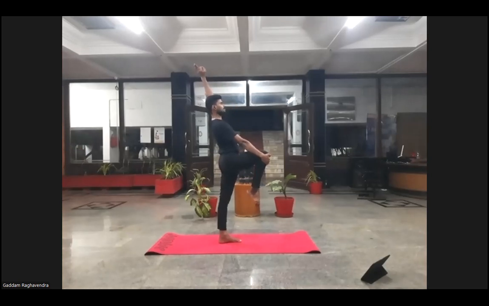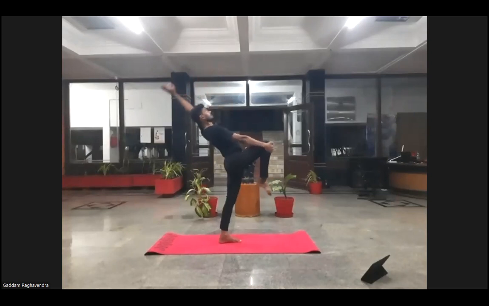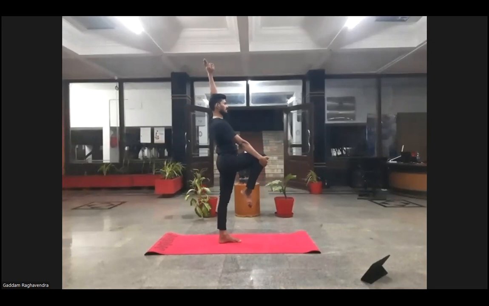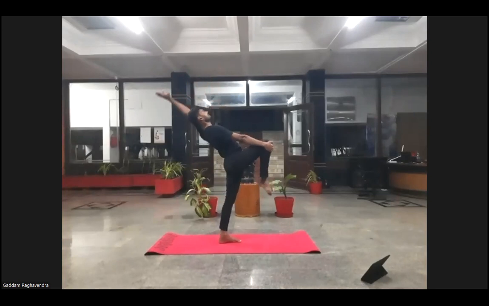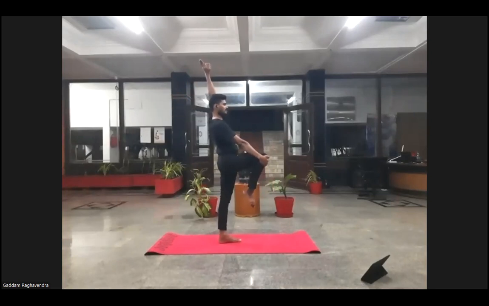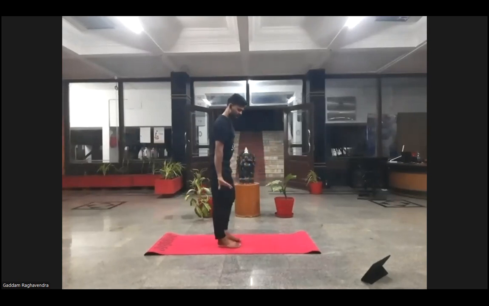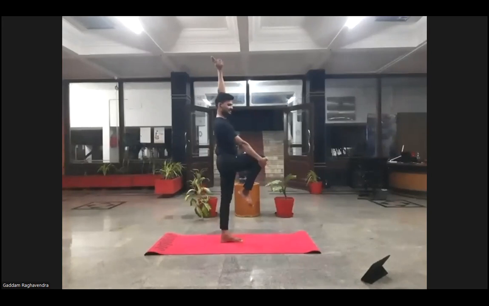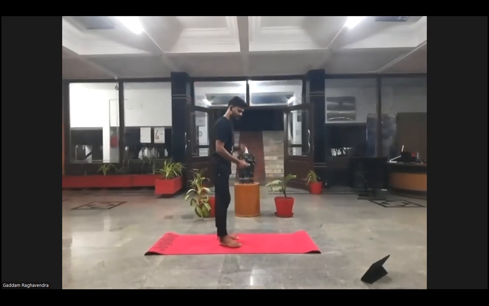Now try to look up and slightly bend back for a few seconds. Let's say one second you try to stay. Again come back. Like this, you do it like an exercise. No problem. You release. Again catch. Hold a position. Push your leg towards the floor. Catch the knee. Slightly bend backward. And release. Again, let's do.